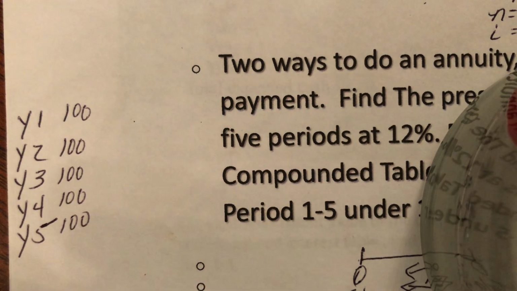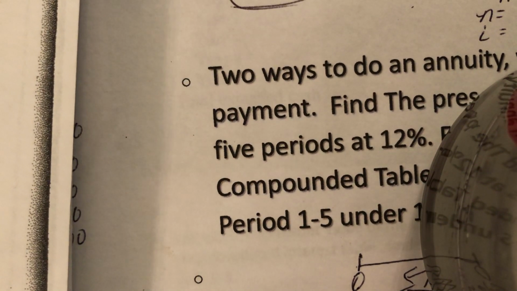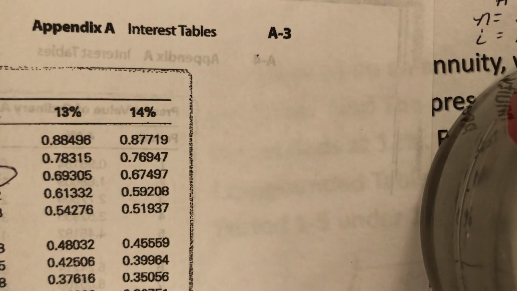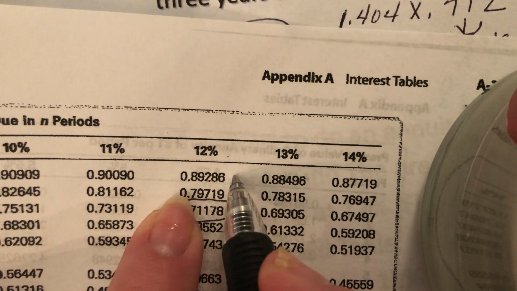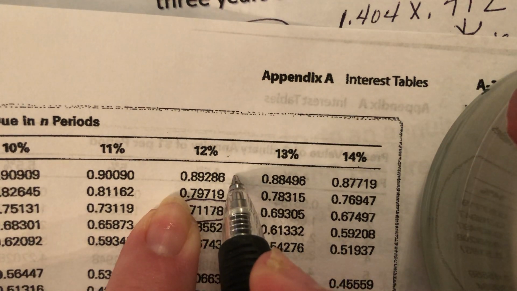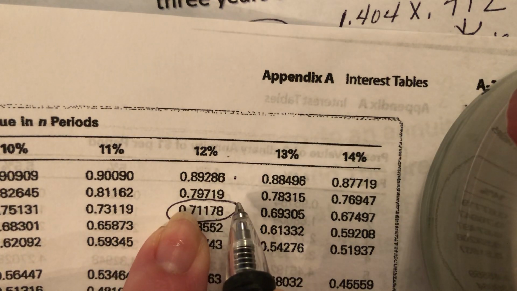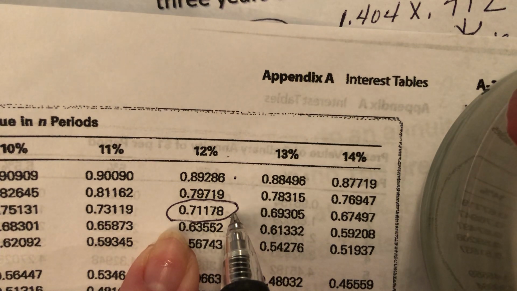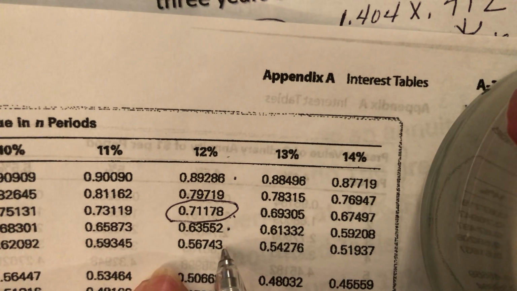Okay. So if you use the first table, you need to find the 12%. Your interest is going to be at 12%. Here are the dollar amounts. The first year, you're going to multiply that 100 times 0.893, rounded up. Second year, 0.797. Third year, 0.712. Fourth year, 0.636, and fifth year, 0.567.